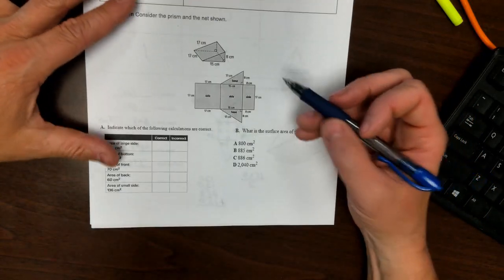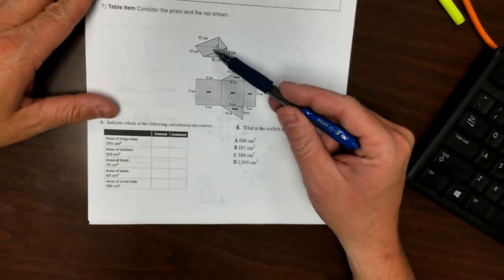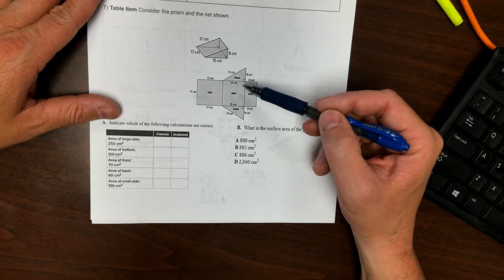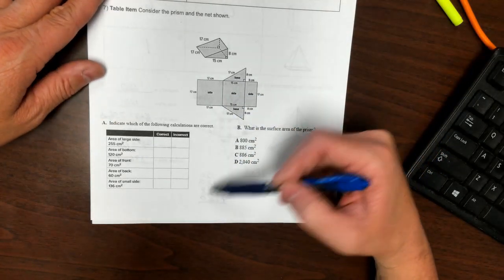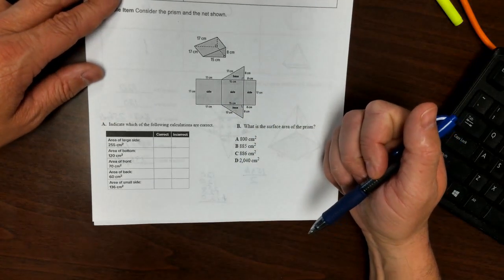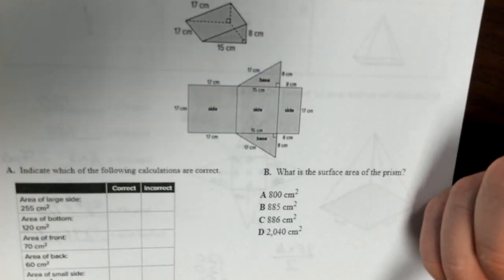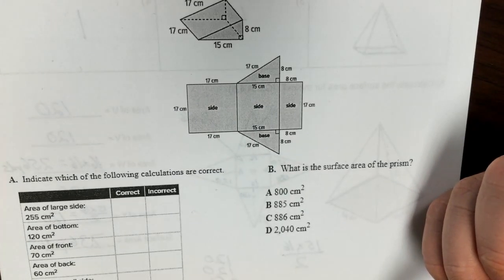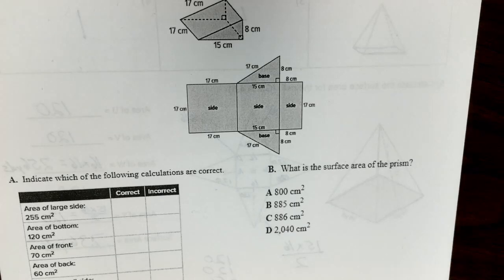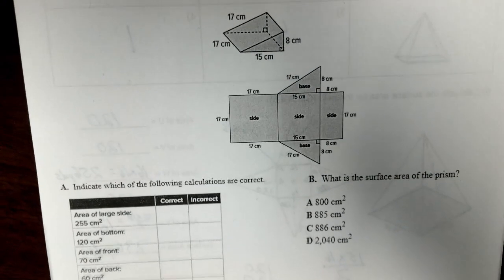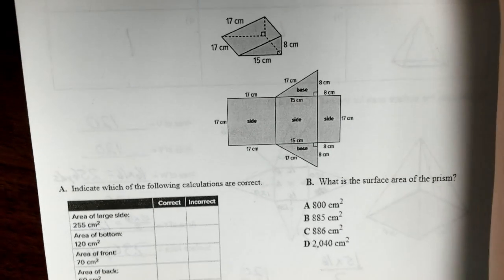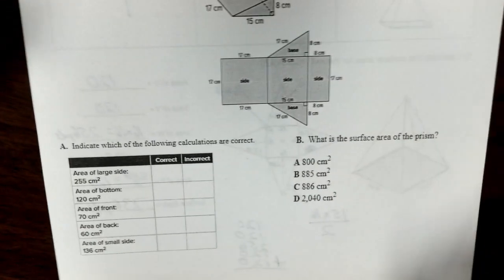Now let's look at one where it's a triangular prism and they unfolded it for us, and we're going to use this net to answer these questions. Okay? So I'm going to see if I can zoom this in some. Zoom it way in. I don't know if it'll focus really good, but we'll try. Okay. Maybe come out just a little bit. There we go. Okay.